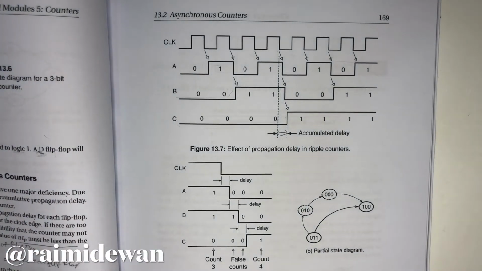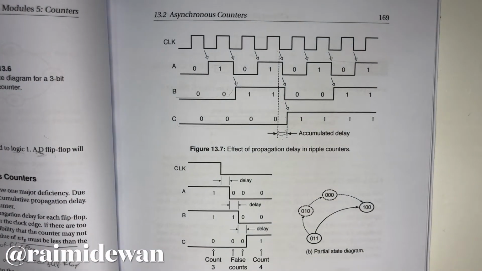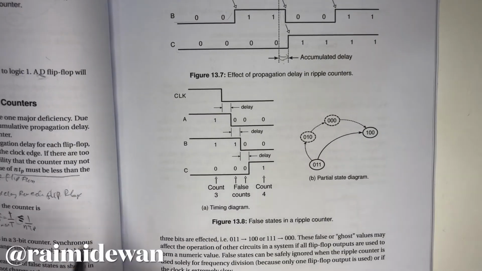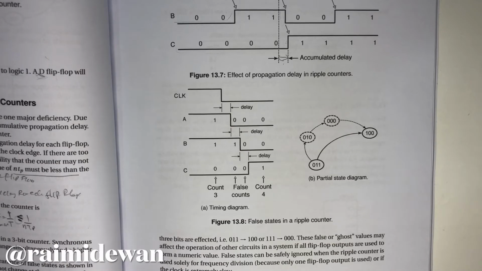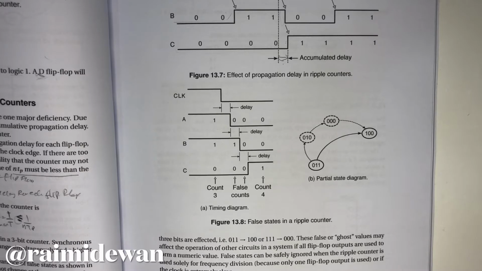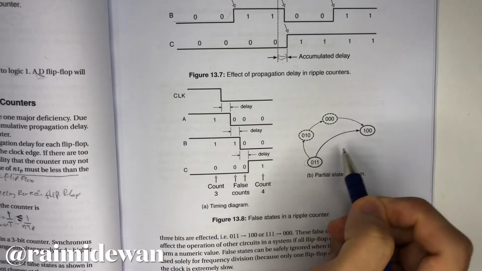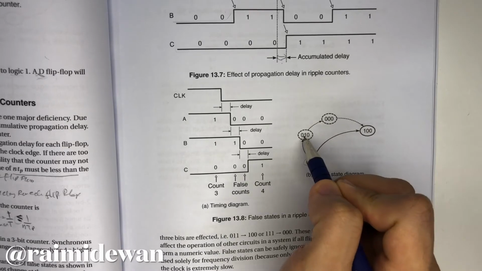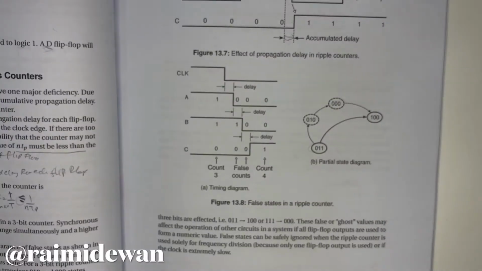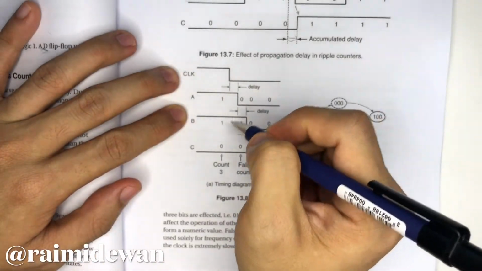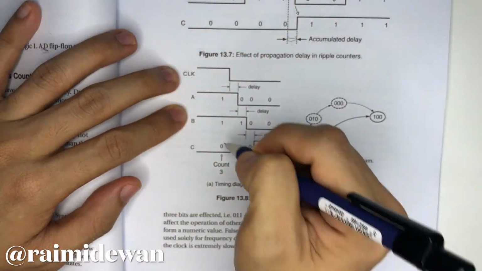A side effect of the propagation delay is the appearance of false states, as shown in figure 13.8. This one is the false state. Because the outputs of the flip-flops do not change at the same time, a few unwanted values will appear as the counter changes. For a 3-bit ripple counter, changing from state 011 to 100 produces the transients 010 and 000. Here, for example, you can see this is the first count, which is your 011.